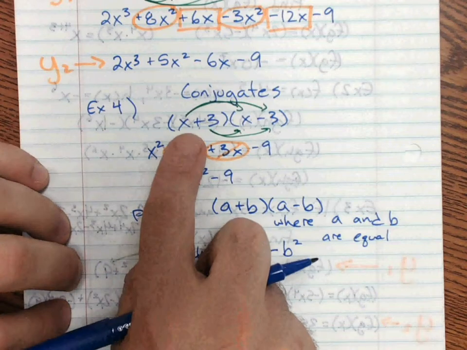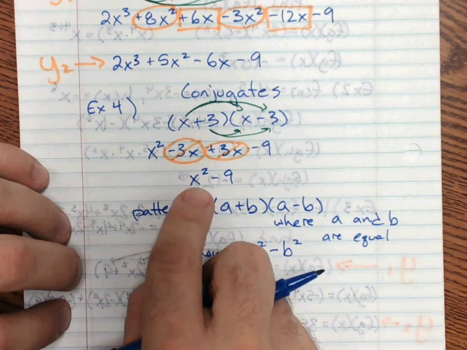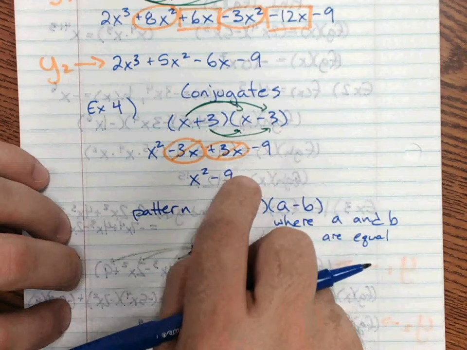So whatever the first thing is squared, and whatever the second thing is squared, with a minus in between.